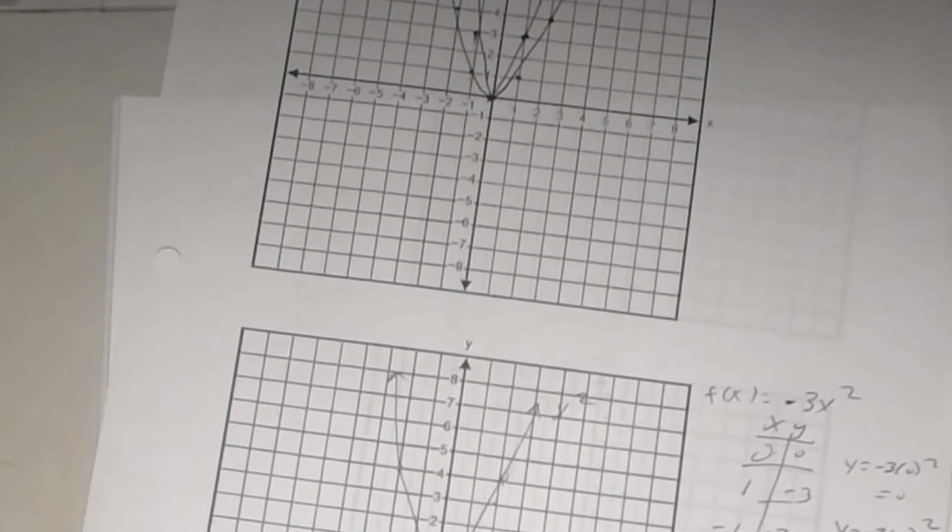All right, now let's talk about what if you had this. What if you had f of x equals, let's say, 1/3 x squared. Let's see what that looks like.